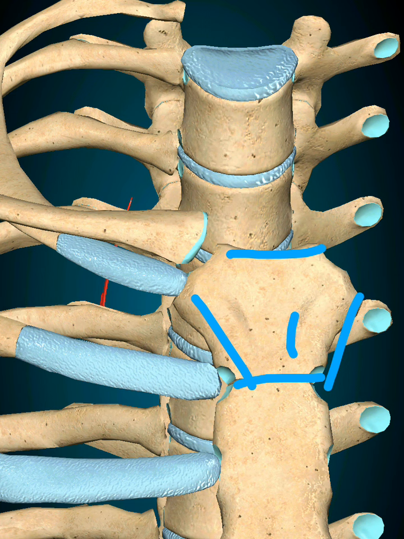The sternohyoid muscle's attachment occurs at the level of the clavicular notch. This is the clavicular notch, where the medial end of the clavicle articulates.